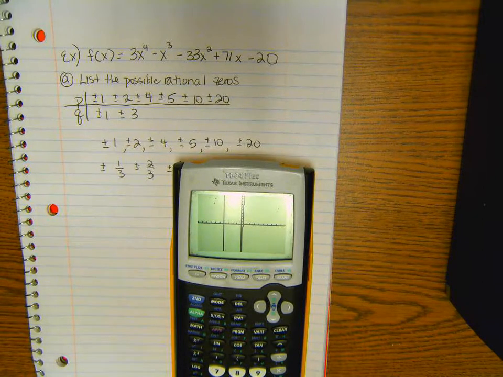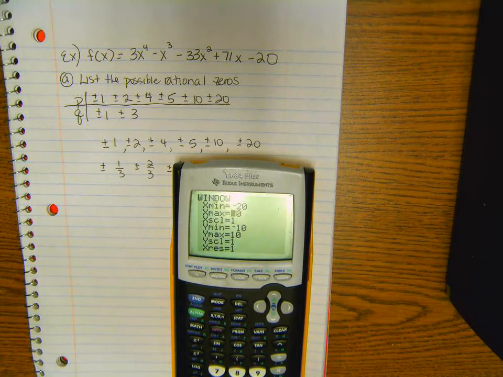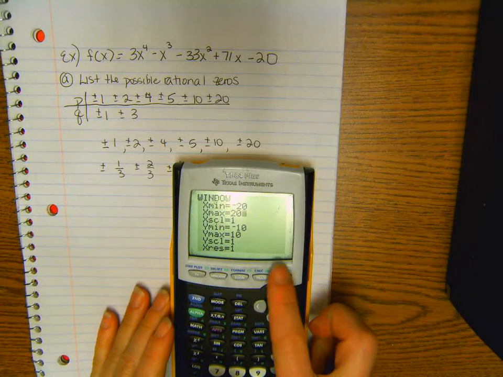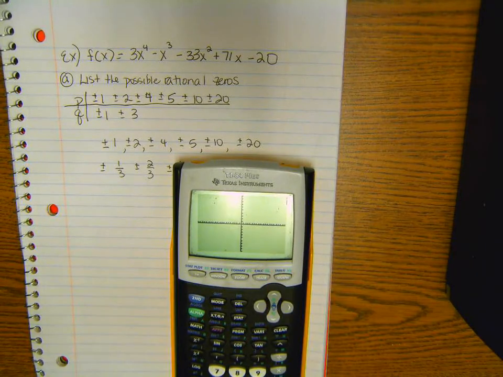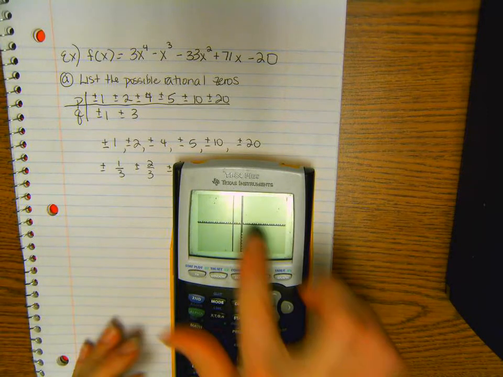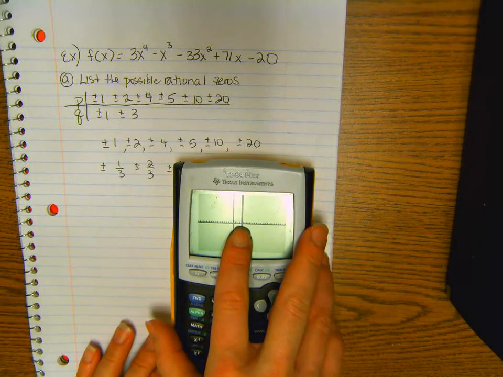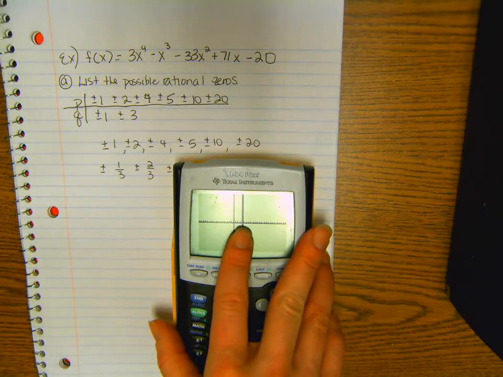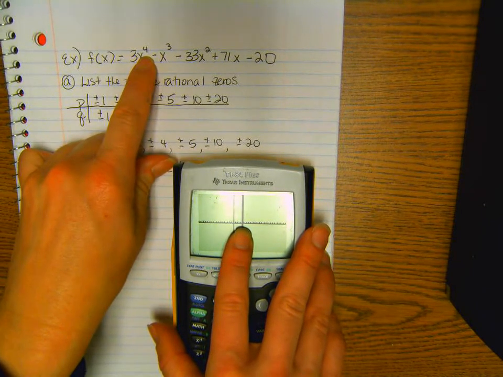Now, technically, I guess I should go out negative 20 to 20. Why should I do that? Because it could be out there, but I'm going to think it's those two. So that means there's two real ones. What else does that mean? There's two imaginary, and they're a complex conjugate pair.